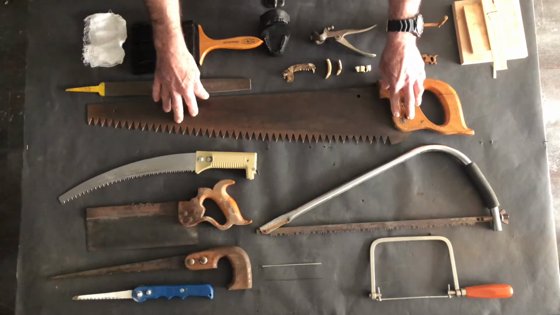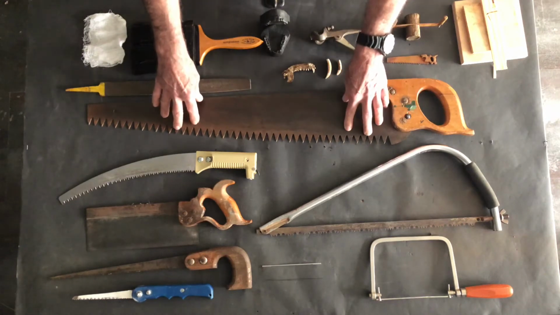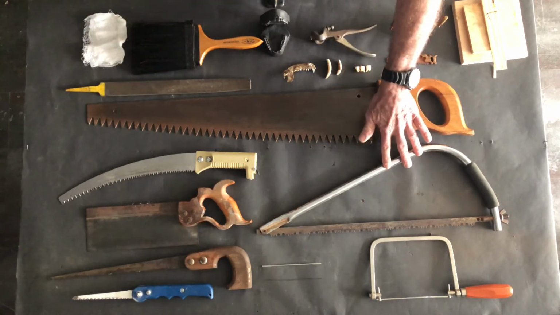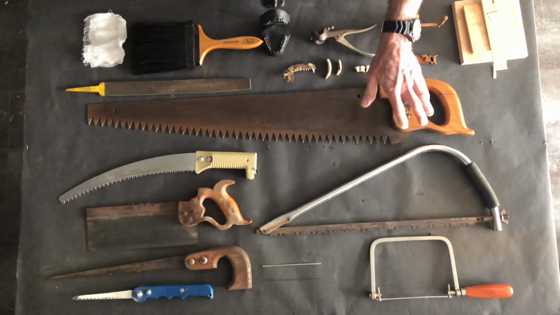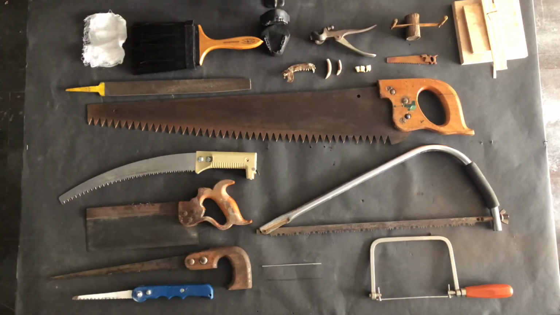Most hand saws only cut on the forward stroke, but blades like this saw and like this bow saw cut on both the forward and the backward stroke as we cut through those materials.